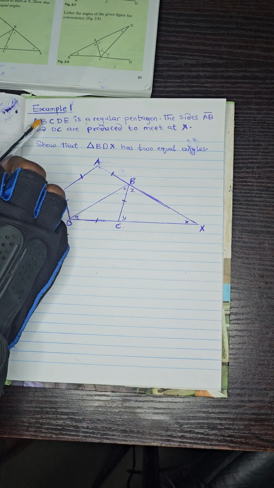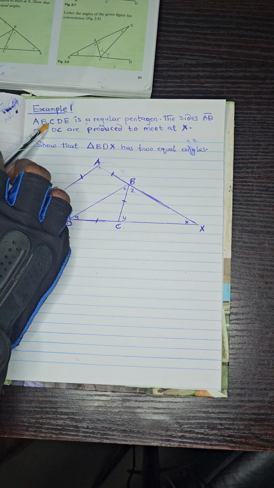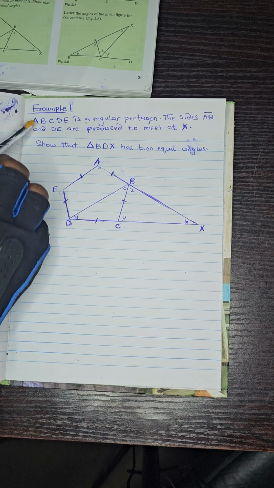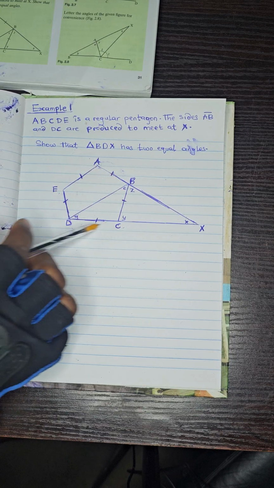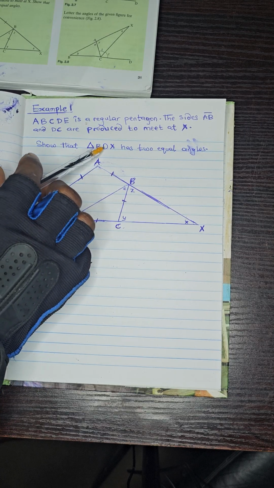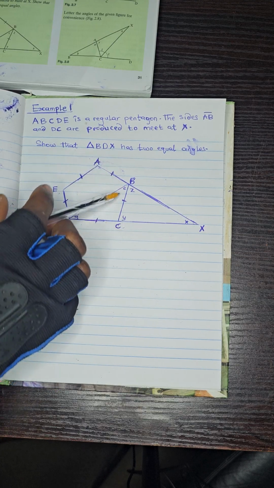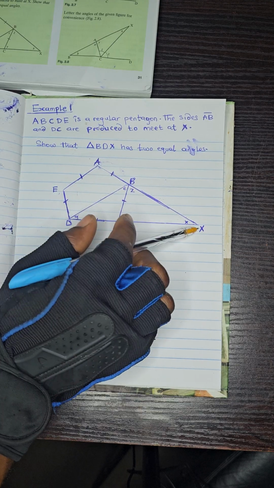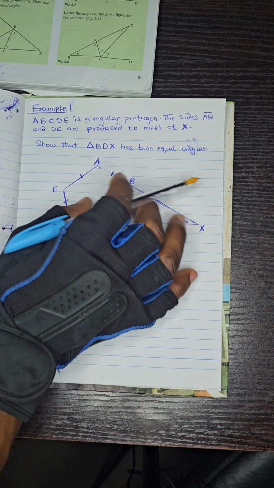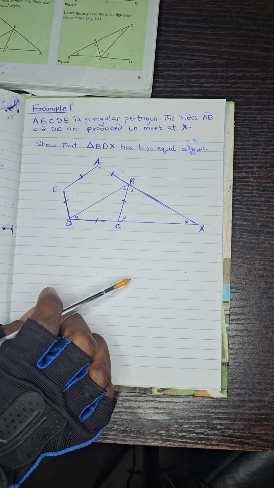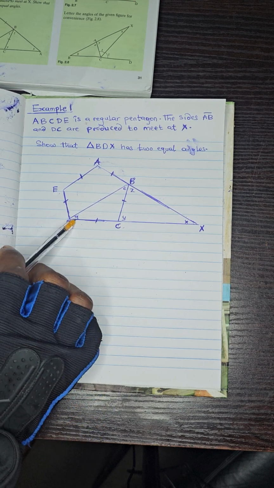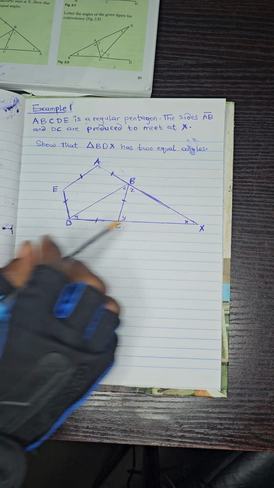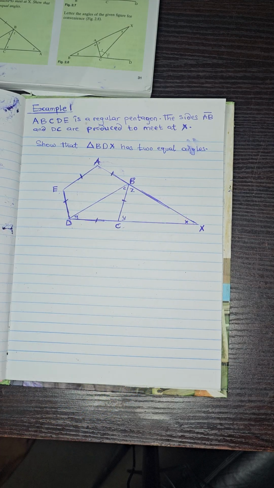Another thing you need to know is how to read these alphabets. See how I read this: A, B, C, D, E. Now I know I'm talking about this pentagon. Look at the triangle. They say we should prove that it has two equal angles, BDX. So know how to read those things and picture what they are talking about, so you don't miss it. So first thing, they told us to prove that this triangle BDX has two of the angles equal.